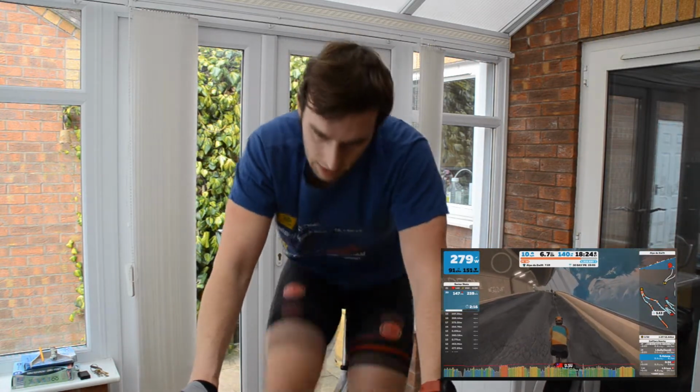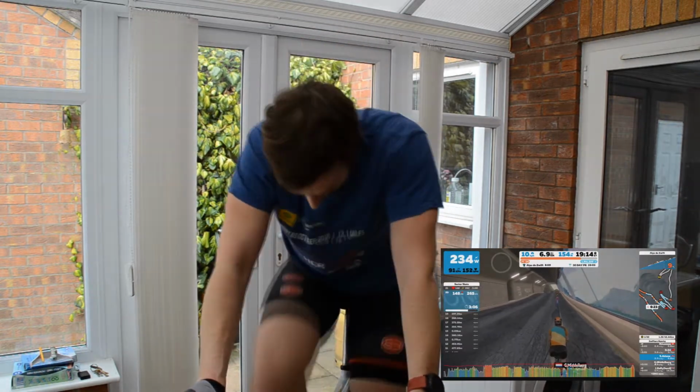I'm not floating on the pedals anymore. I'm finding it much more difficult to talk at the same time as doing this. So what I'm experiencing right now at 50% is half of what the gradient is showing me on the screen. I'm seeing 10% right now. I'm experiencing 5% in the legs.